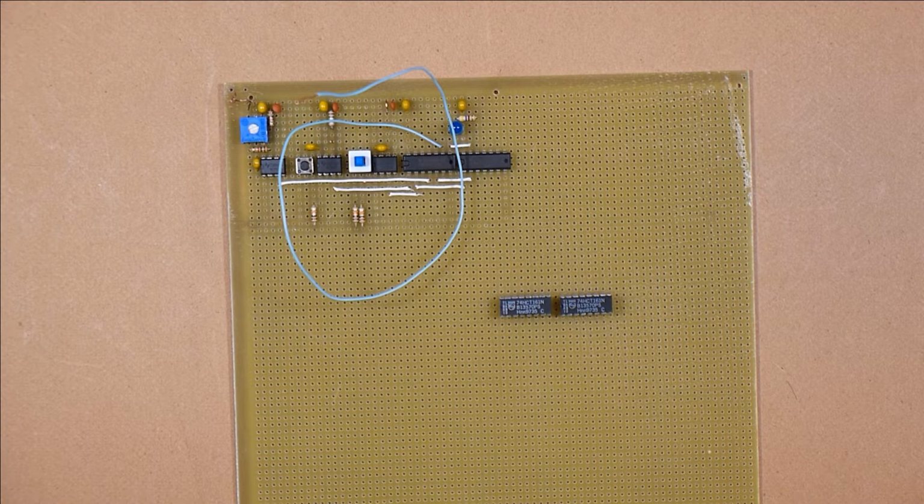And also a good feature of these chips, the 74HCT161, is that they have the ability to load data into them. So not only can they count synchronously, we can also use them as a register.